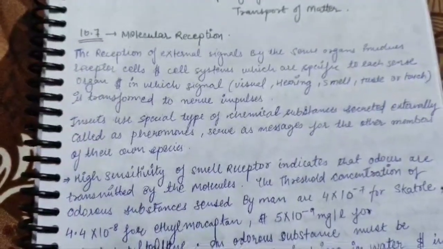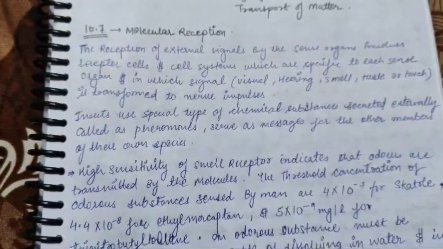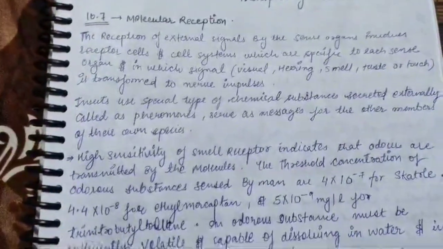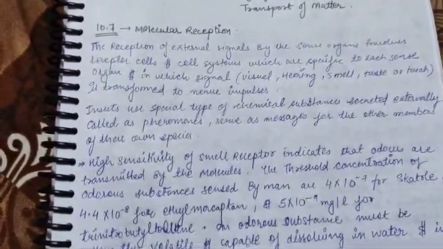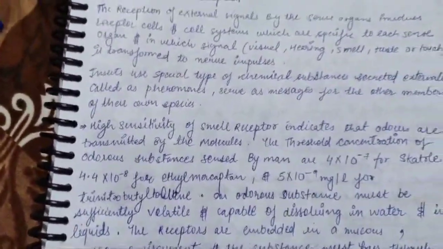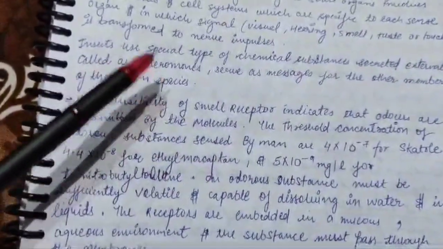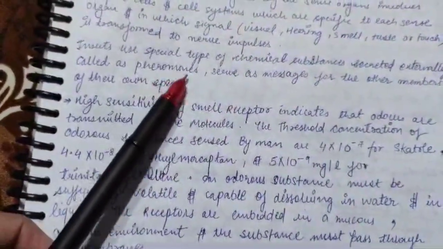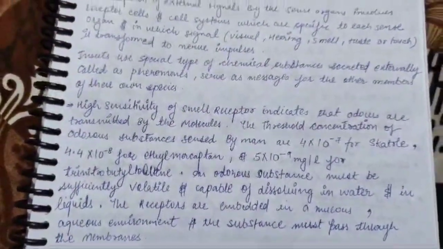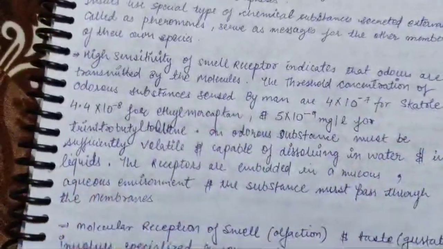In this, a molecule or transmitter is released, and its reception is taken by the receptor. The reception of the external signal by the sense organs includes many receptors like visual sensing receptors, hearing sensing, and the taste receptors. Insects also use specific types of pheromones for their messages for other molecules to recognize its stimuli. The high sensitivity of the smell receptors indicates the odor.